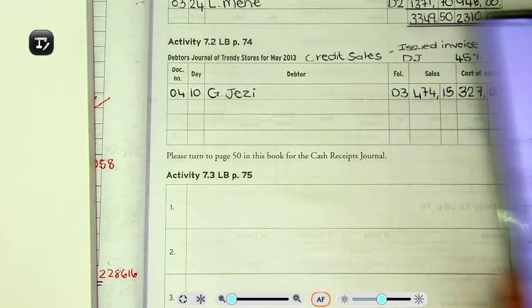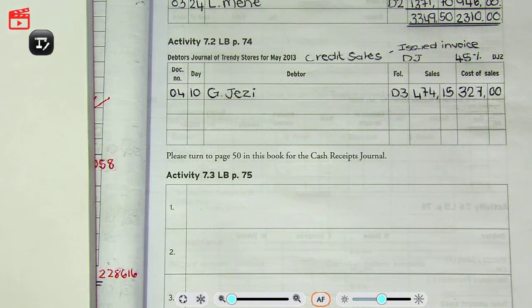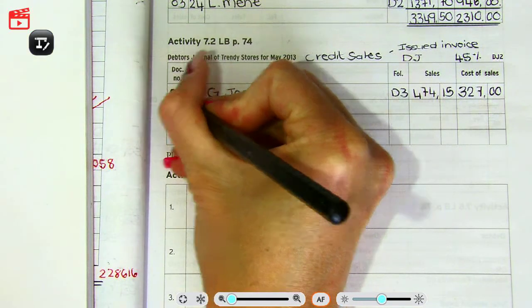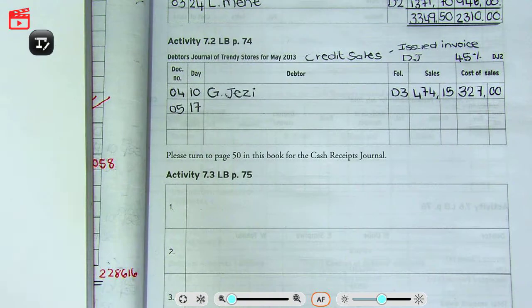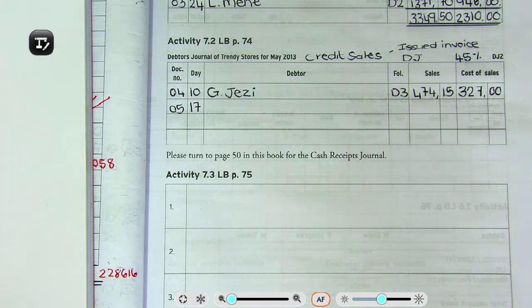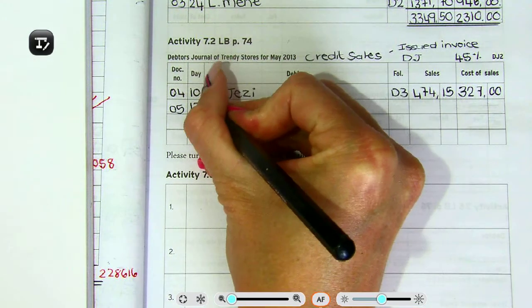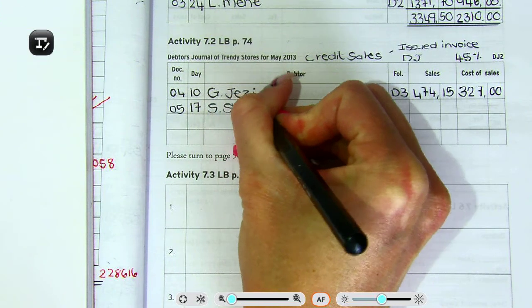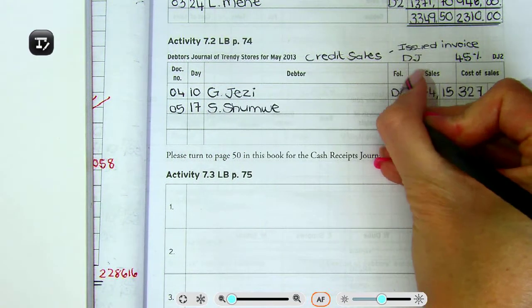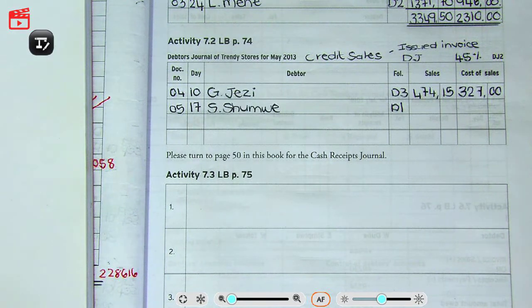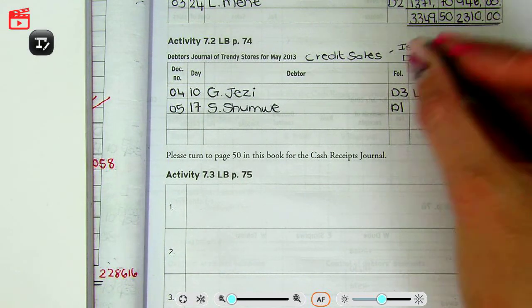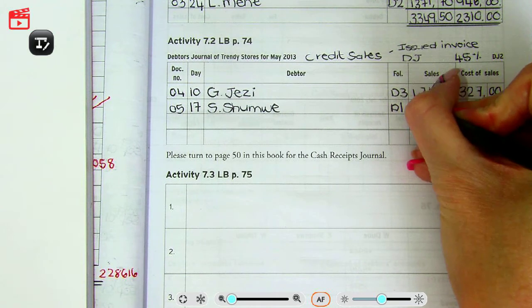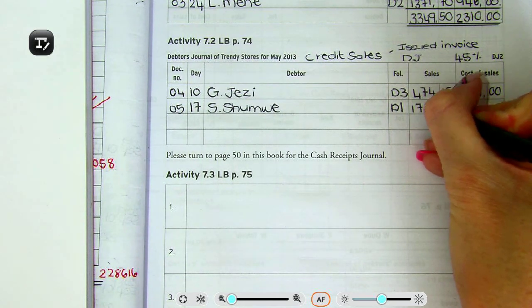Right, my next transaction that goes into my DJ is on the 17th, document number 05. This said that we issued an invoice to S. Shumwe for merchandise sold on credit. S. Shumwe from our previous activity was D1, so he stays D1. This was for trading stock sold on credit, and we assume that is the selling price: 1,754 Rand and 50 cents.